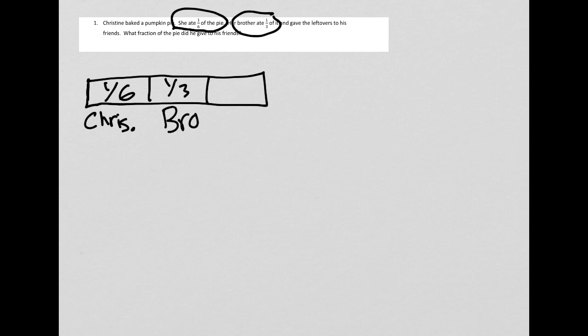So let's look at our important information. We know that she baked a pie. So if this represents our pie, we'll start drawing it out. She ate 1/6 of the pie. So we're going to ignore our proportions here, and we're going to say that that's 1/6. And this is, let's just say, Christine. So she ate 1/6. Her brother ate 1/3. So we'll say this 1/3 of the pie was her brother.